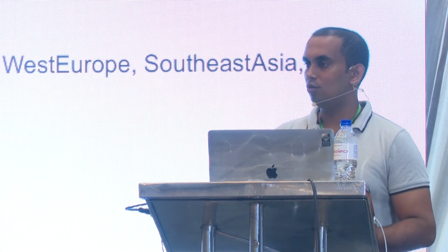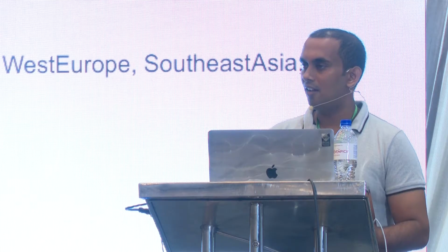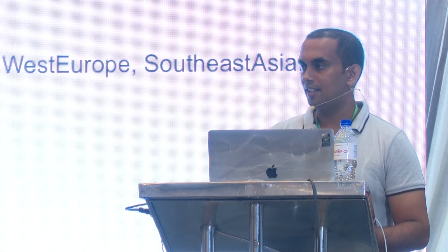So the prerequisites are you need to have a Kubernetes cluster on Azure with Kubernetes version 1.9.6 or later. And it's supported among different regions. You can have this Kubernetes cluster deployed into one of these regions available on Azure. And you need to have a setting that is HTTP routing enabled.